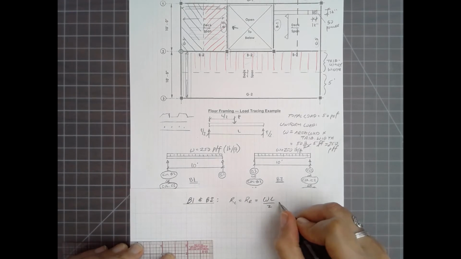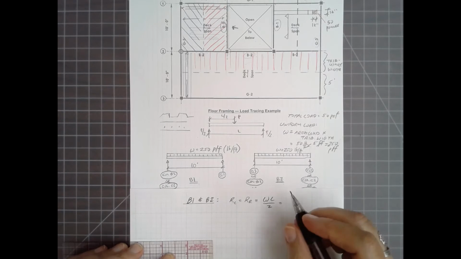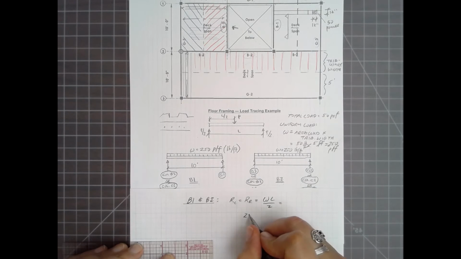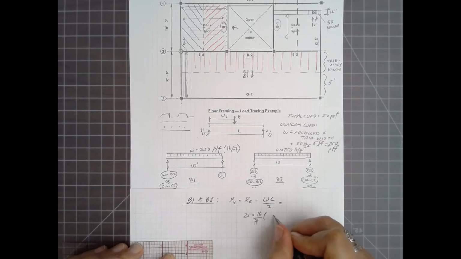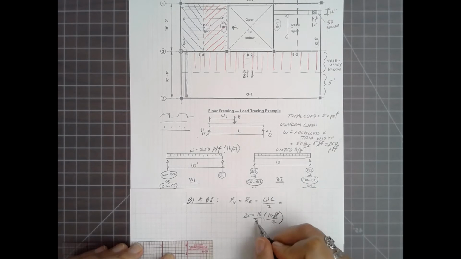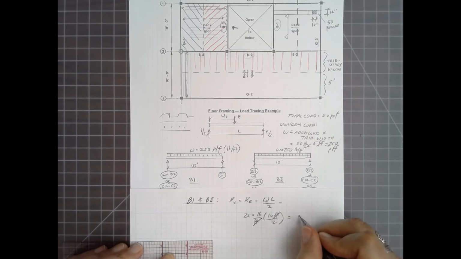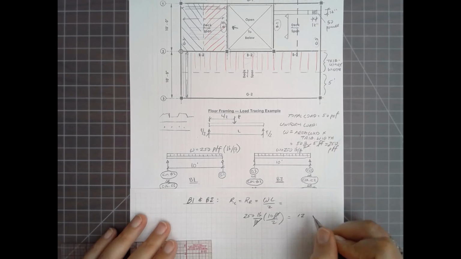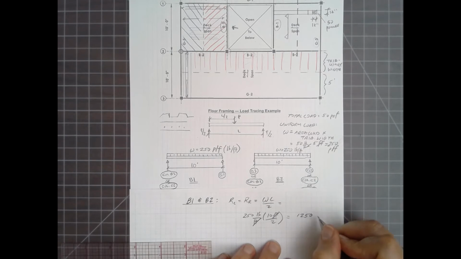In other words, half of the total load. So that is 250 pounds per foot times 10 feet over 2. We're going to cancel that, and we get 1,250 pounds of reaction.